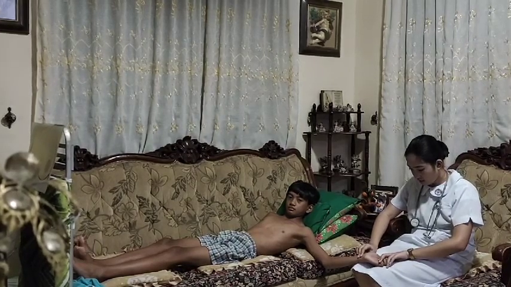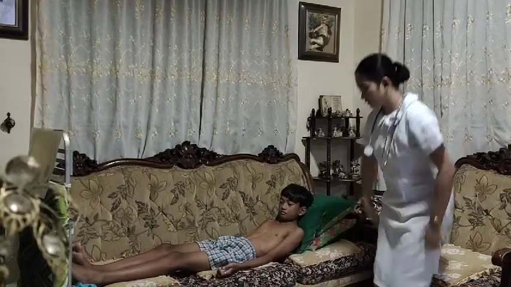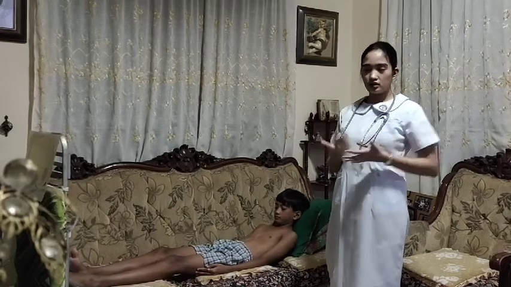Upon palpating the radial pulse, I got 75 beats per minute, so it was normal. I don't observe any tachycardia, bradycardia, or any irregular rhythm upon palpating.